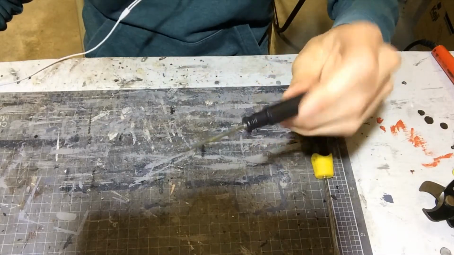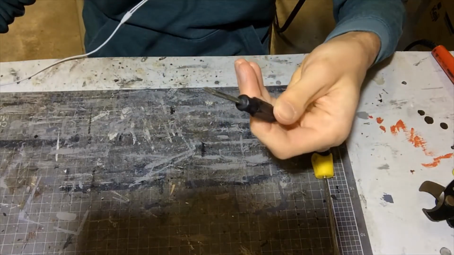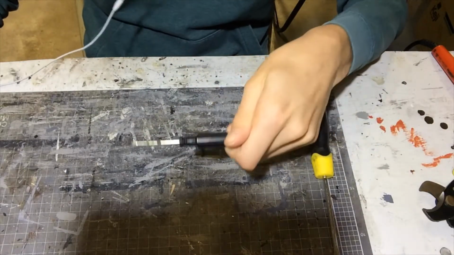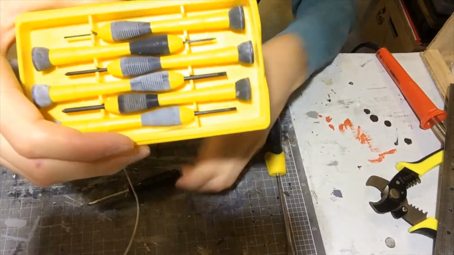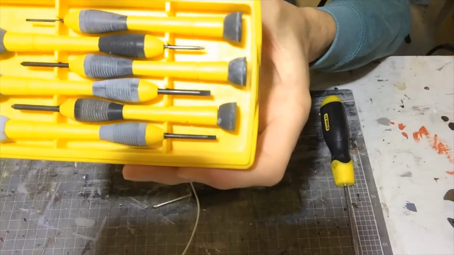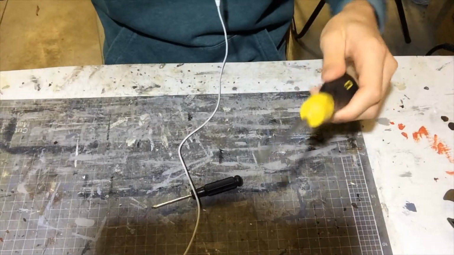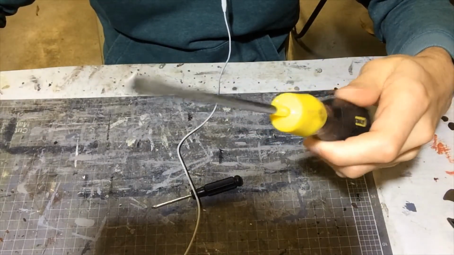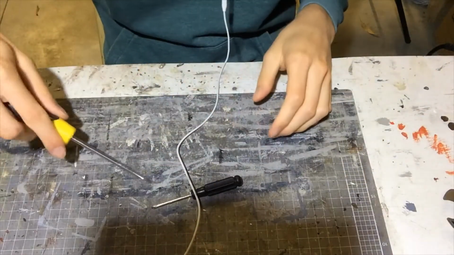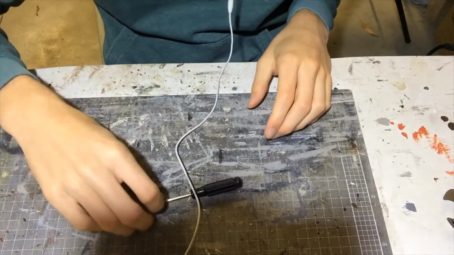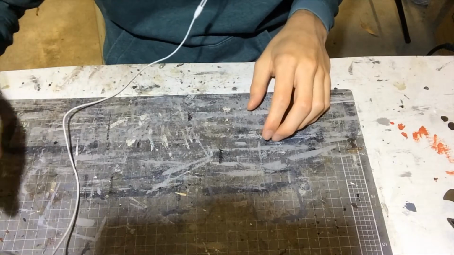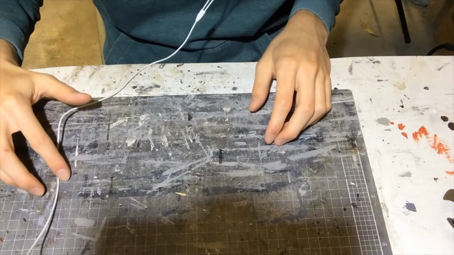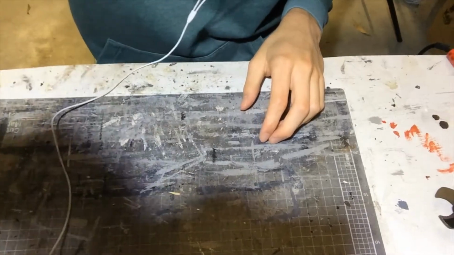These I've just collected over the years, and these are okay, but do get yourself a good set of screwdrivers. You also want a more heavy duty screwdriver for bigger screws, and you can use it to scrape scenery, all that kind of stuff. So that's basically what I use, and they've served me pretty well.